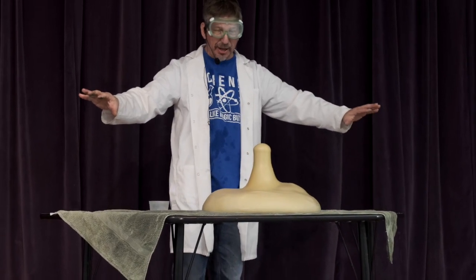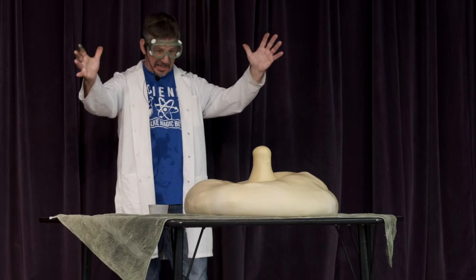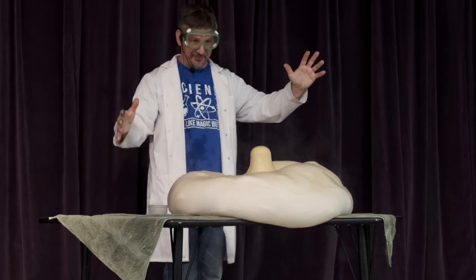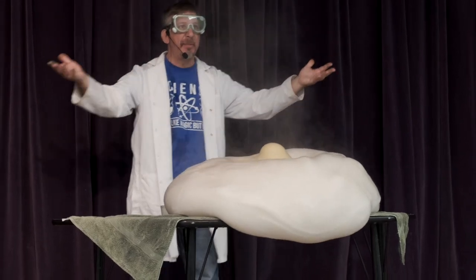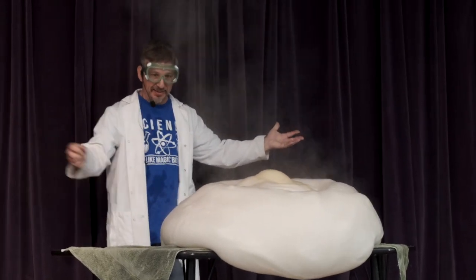Oh, wow, check it out! Look at that thermal energy coming off of it. It's solid.